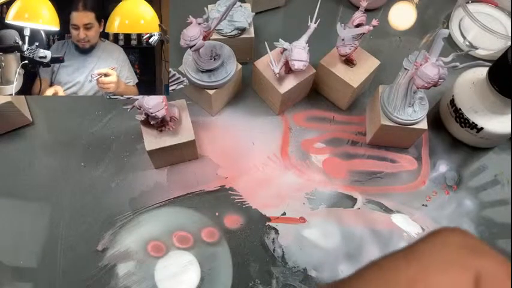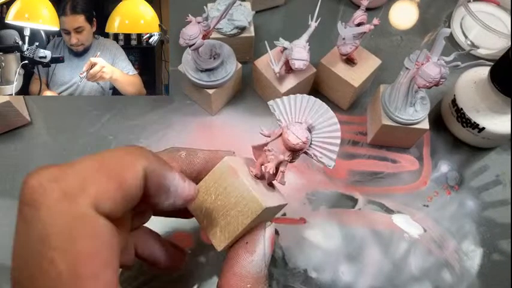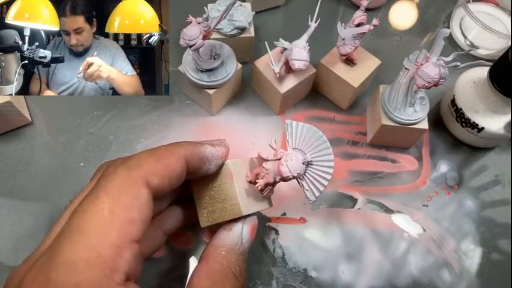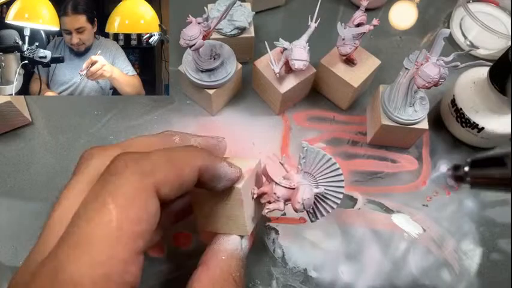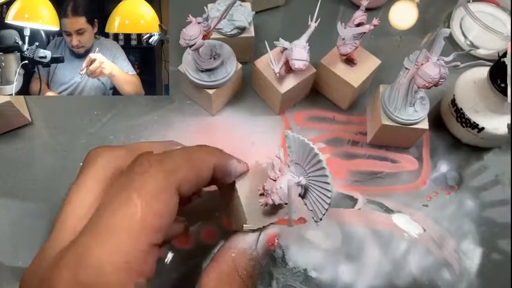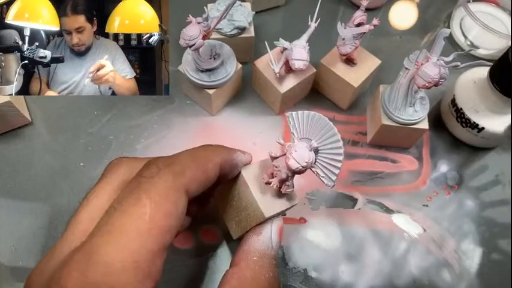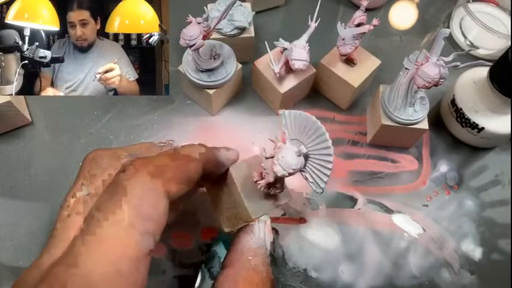Yes, Cobra Mode. Nobody wants a dry newt. That would be, I think that would be a dead newt. That is true.